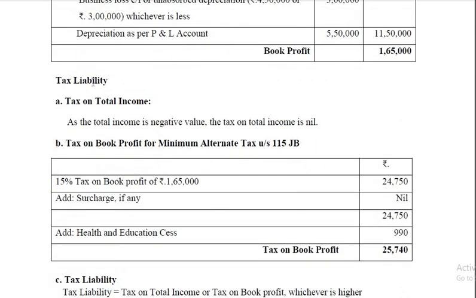Now let us go for the last part, tax liability. Here first you have to calculate tax on total income. Whereas the total income is negative, in other words loss from business, that is no income at all. Total income is negative, nil. Therefore, there is no tax. Tax on total income is nil, I mean to say.